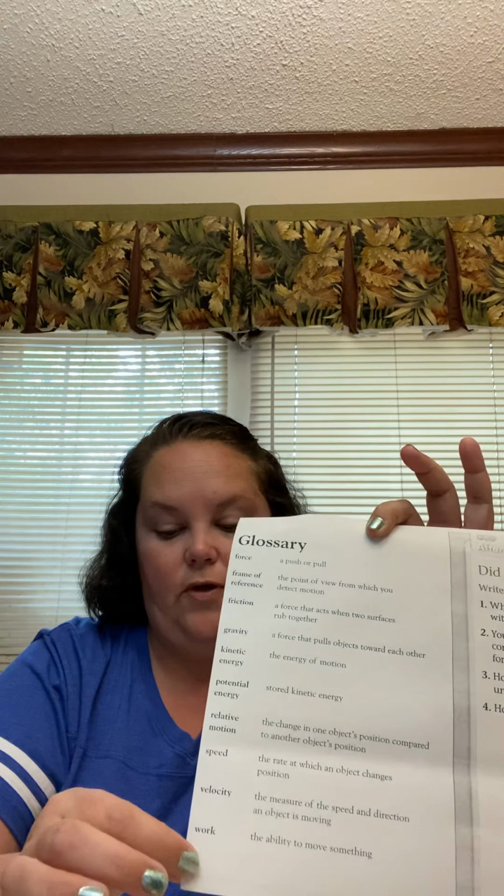So we are looking at Learning About Motion. At the back of this book is a glossary with all the bold words that are throughout the text and the definition of what those words mean. Glossaries are important to help us remember what words mean. Learning About Motion, and this is by Christina Denoy.